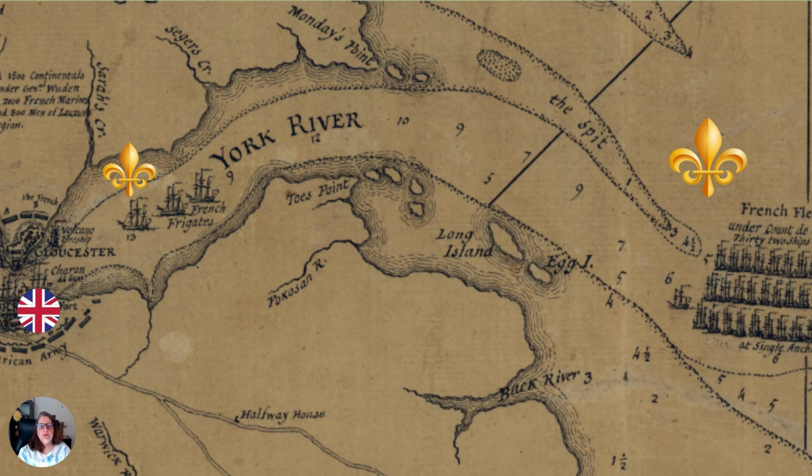All right, so if we look a little bit closer at this map, and again, this is an actual map from that time. Okay, we see the York River, right? And you notice the gold fleur-de-lis. That's going to represent the French ships coming in. So that's in the water. It's a little bit hard to tell where water begins and ends here, right? And then where the British flag is, just over my head, that's going to be Yorktown.